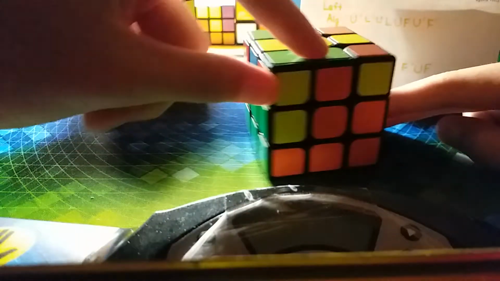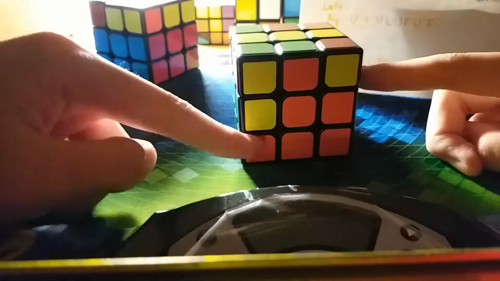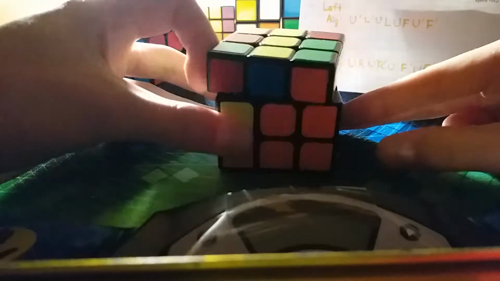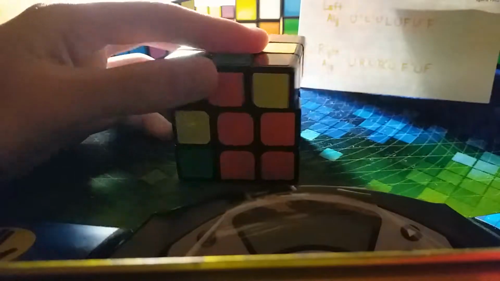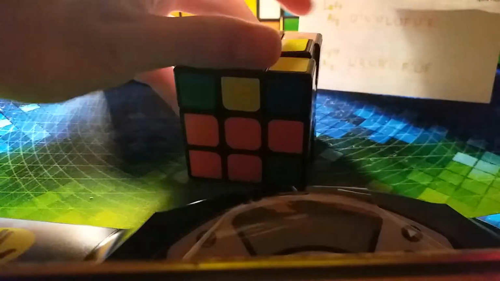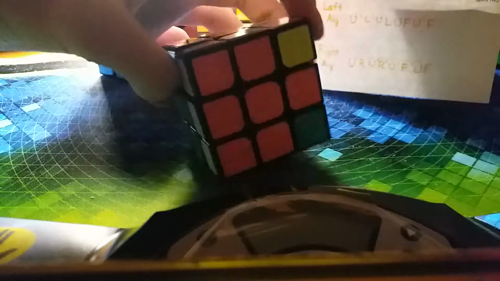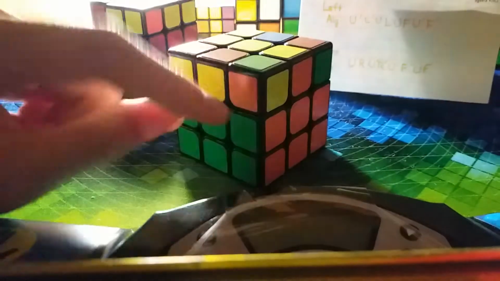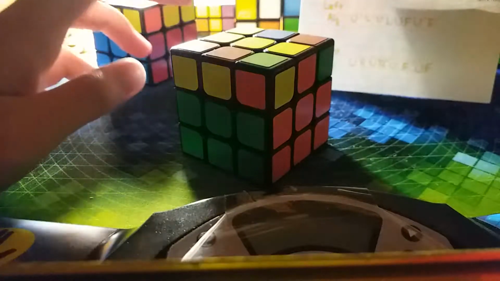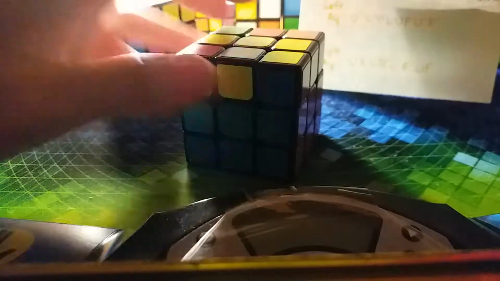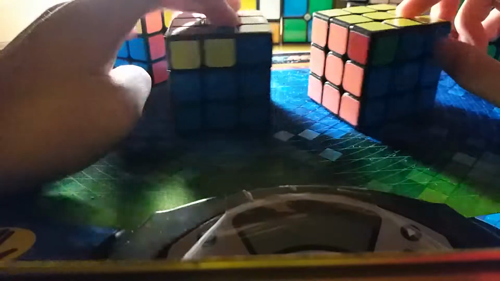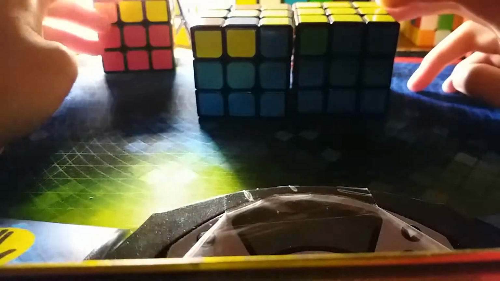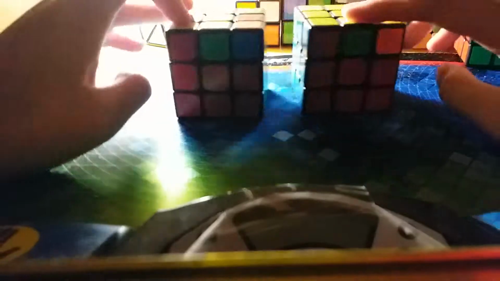Orange, green, once again, can't go to the right. It has to go to the left. So we want to do the same algorithm. U prime, L, U, L, U, F, U prime, F prime. So we have the green and orange right now in the right place. And we have 1 more to go, I believe. Or, nope, that's it, actually. So now we have the center layer, or the second layer, completed.